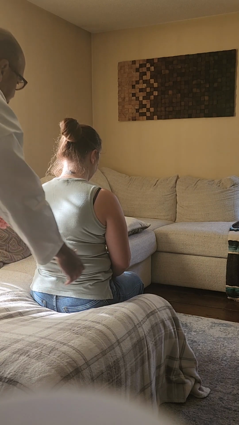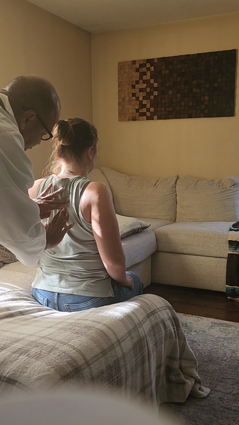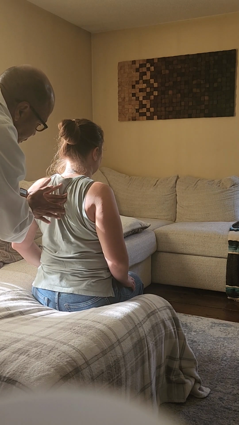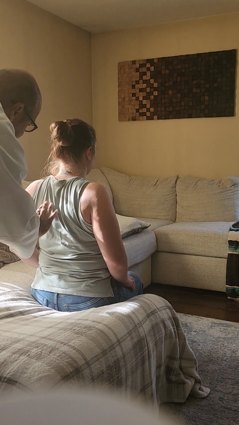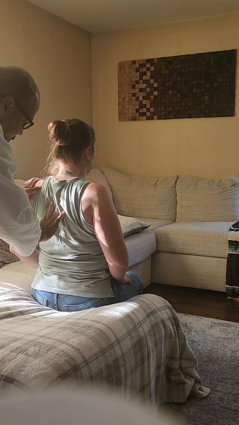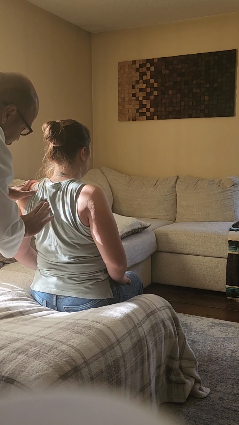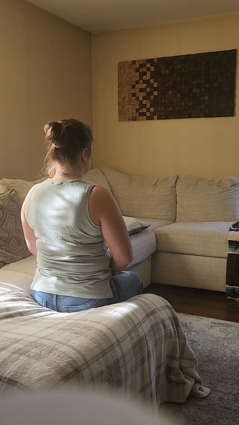No. All right, can you bring your arms back just like that? Thank you very much. Assess the scapula. Is there any pain? No. Again, I'm looking for any structural deformities. There is no tenderness.